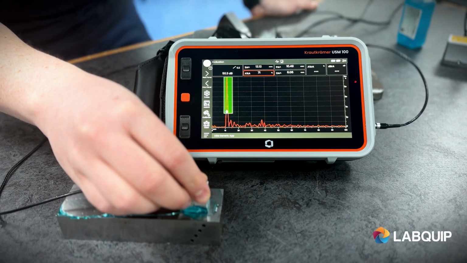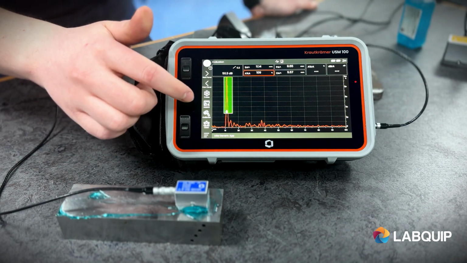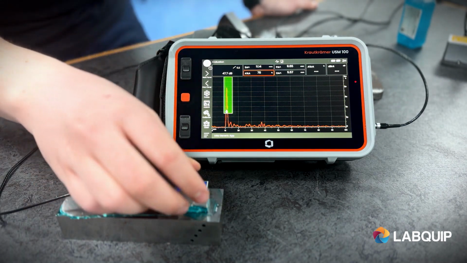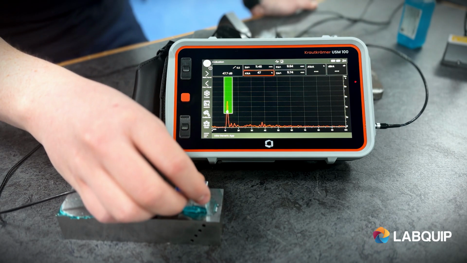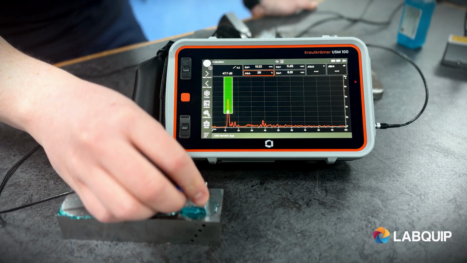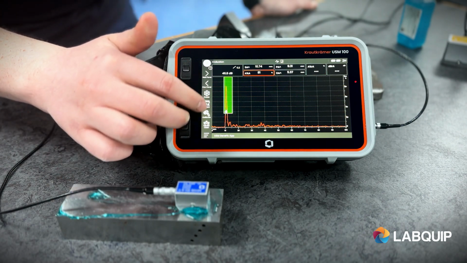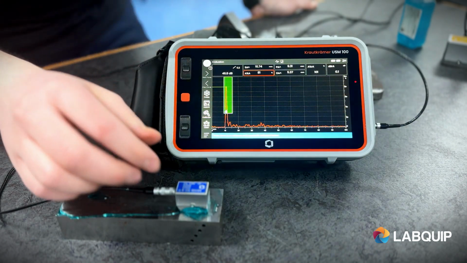So it's about getting your point to 80% screen height. Now there is a way of doing this using the envelope feature, which we'll look at in the next video. But now we'll do it the old fashioned way. So try and get the probe to 80% screen height, and then we hit calibrate. Now we have our first point.